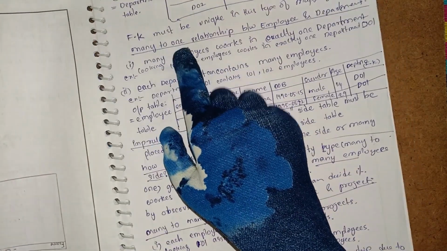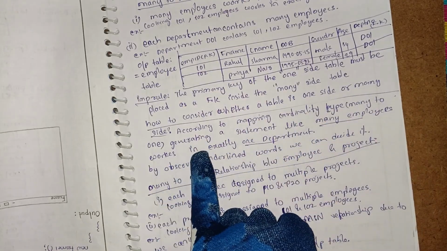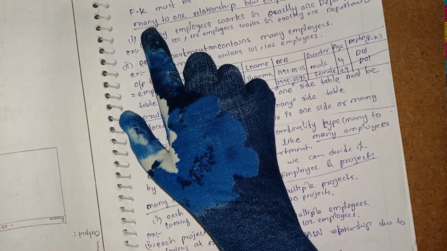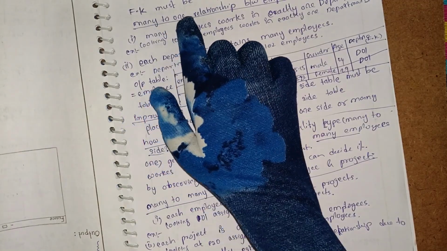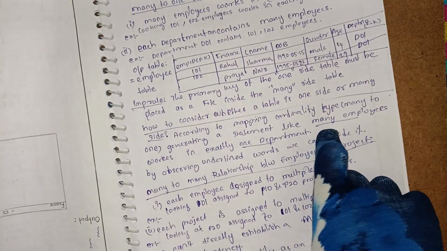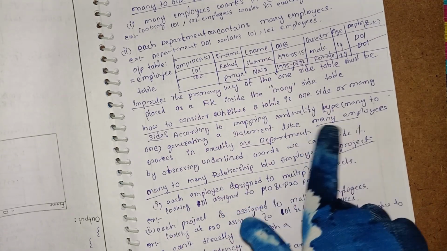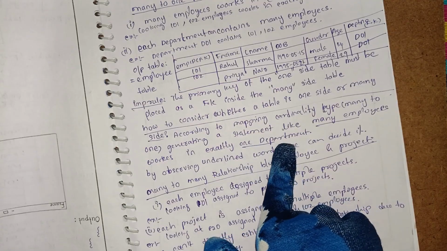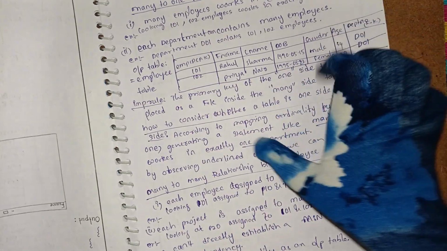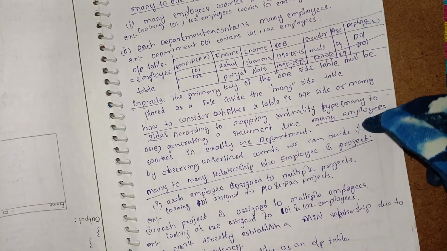The title is many to one, and the statement is generated with many first and one later. In this statement also, following the same rule, many comes first and one comes second. So this statement is according to the mapping cardinality.